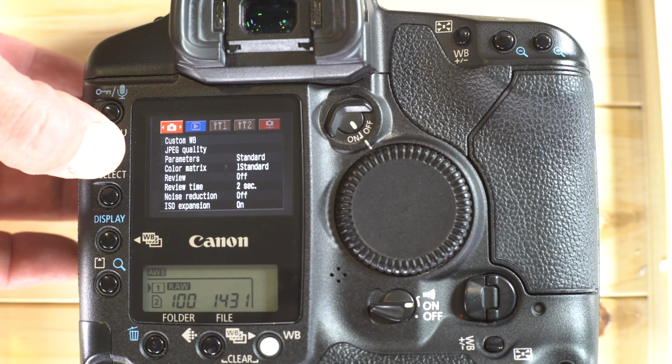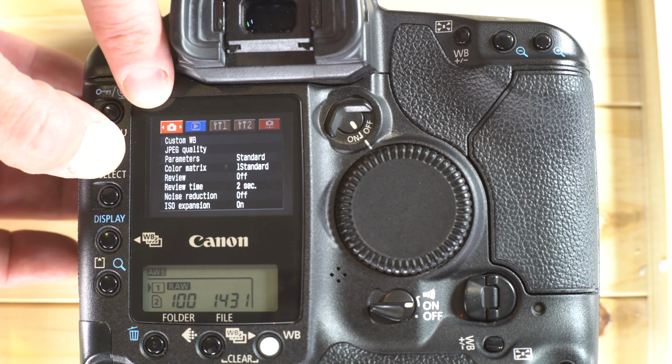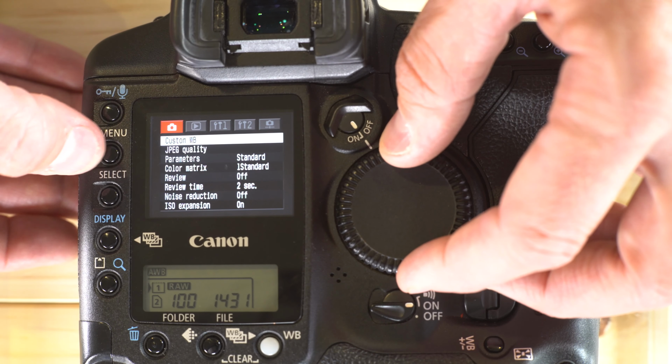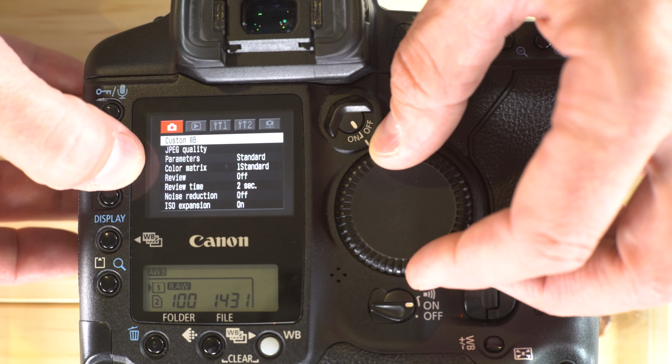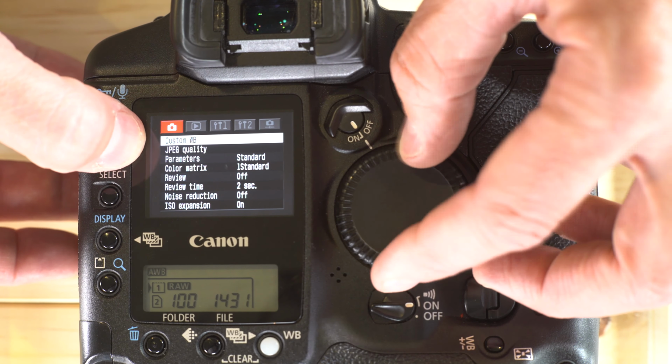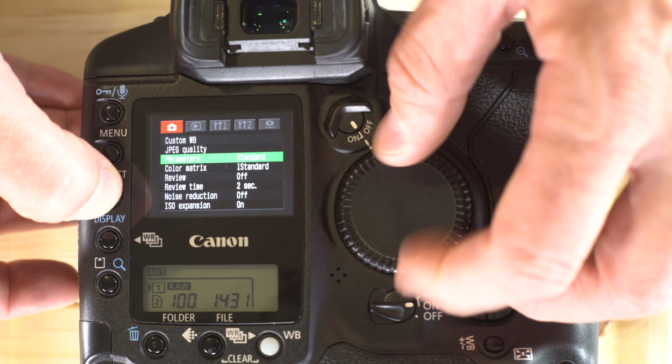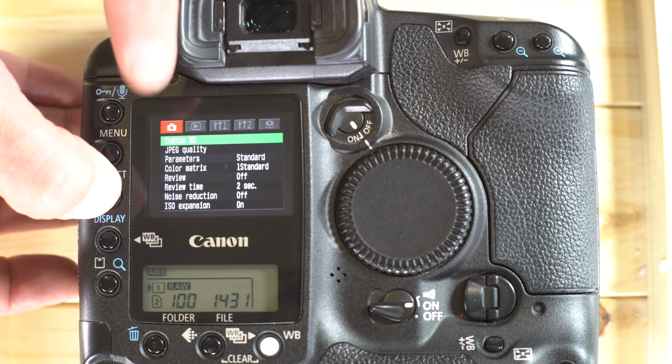Okay, once we have gotten to the one that we're looking for, we release Select, and that will drop the selection tool down here to the bottom, but we can't adjust it until we hit display, and now we can scroll through here. And we have to hold these buttons down, by the way. It's kind of a wonky interface.